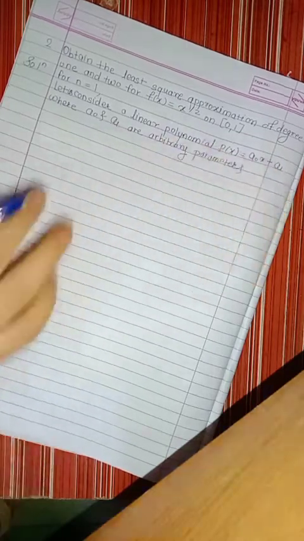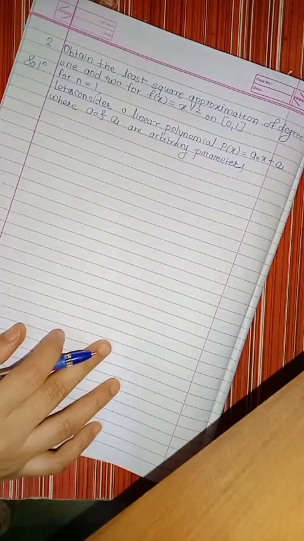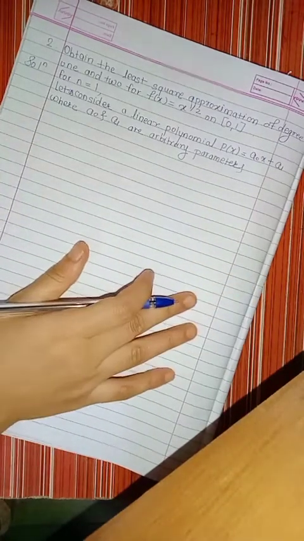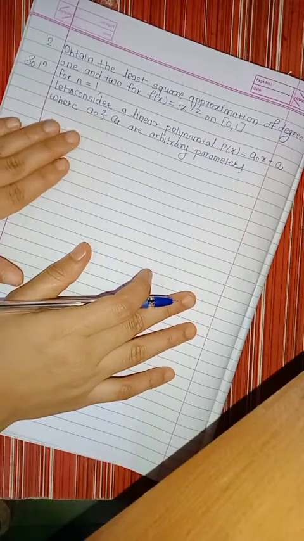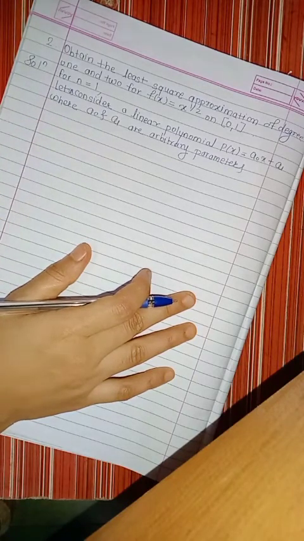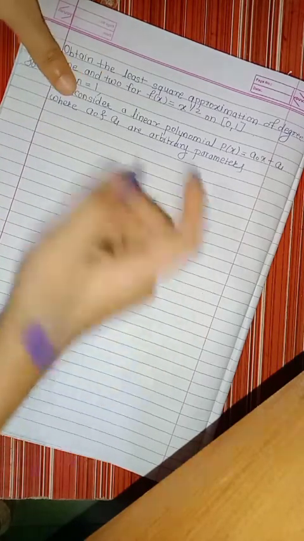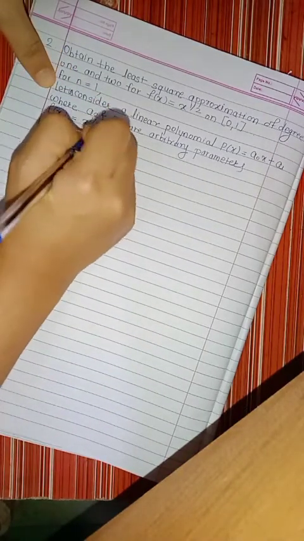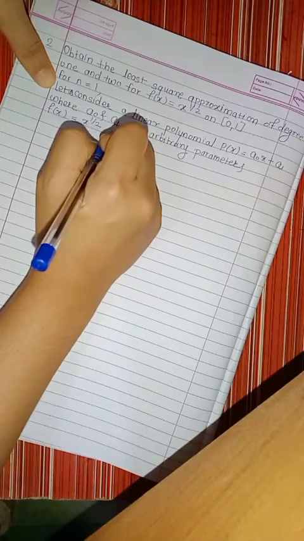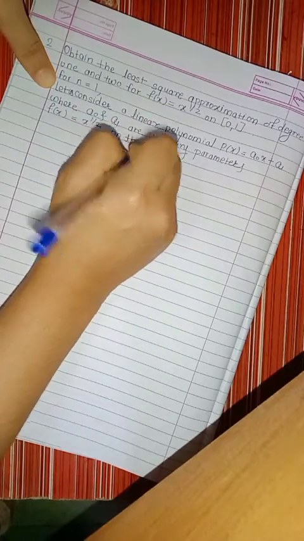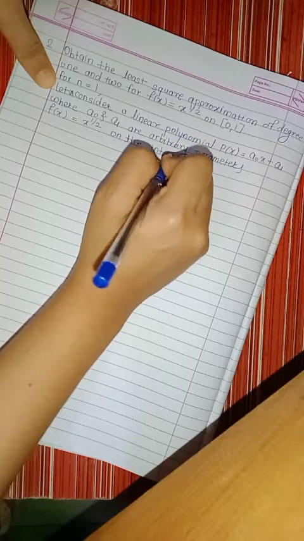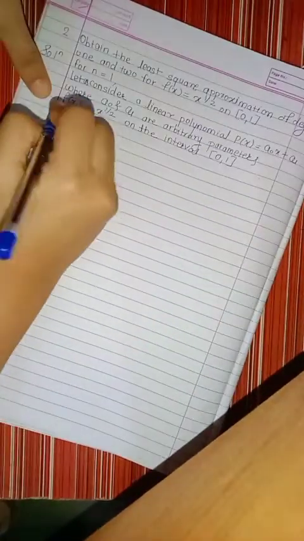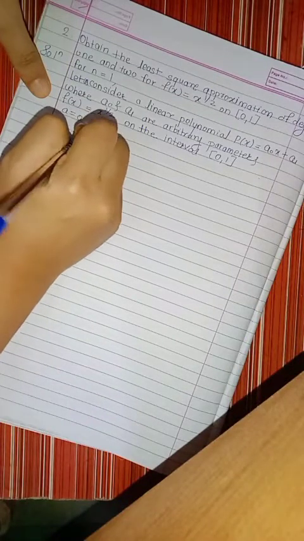In the notes, I have directly written down the equation for I c naught c1. So first of all, you need to write these sentences. So we have taken a general form of linear polynomial. Again, what is given? F of x equals x raised to half, and it is on the closed interval 0 comma 1. Here a equals 0, b equals 1.